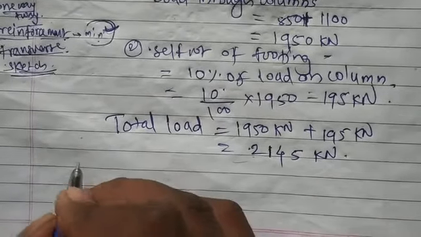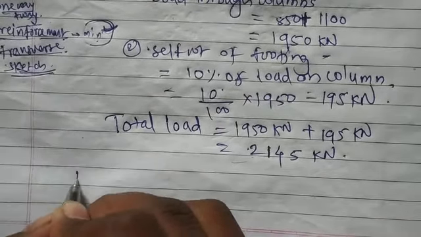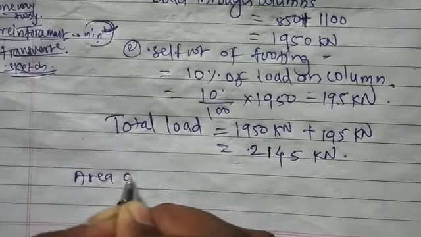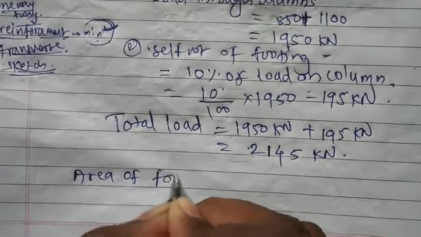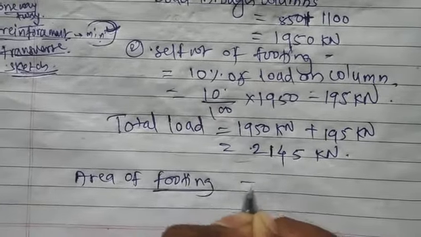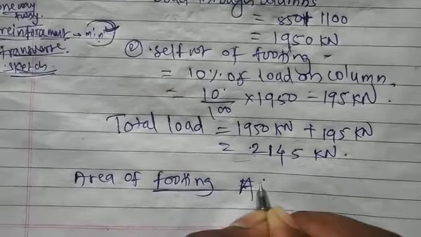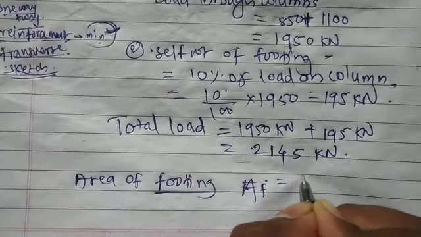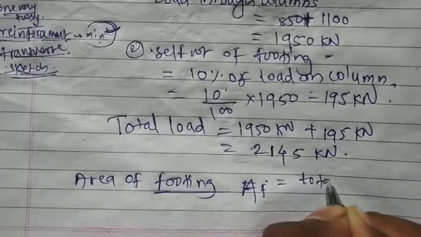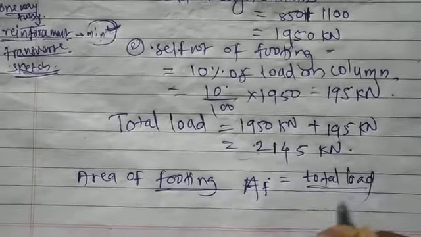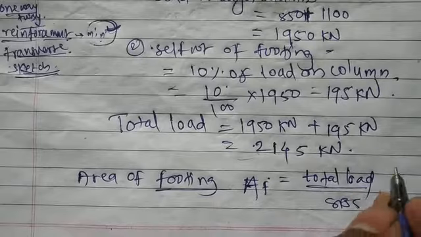After this, we'll calculate the area of footing. Now we have got total load, so we'll calculate area of footing. We know that the formula is total load divided by SBC, safe bearing capacity of soil.